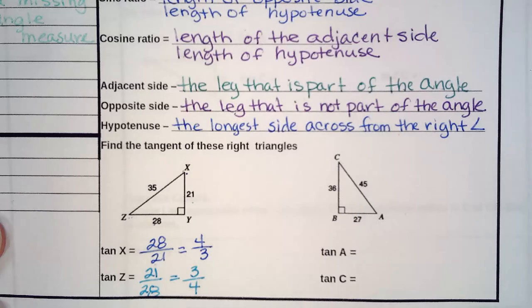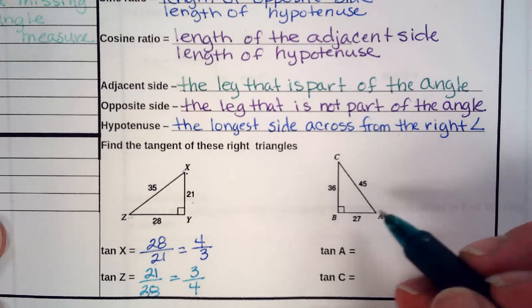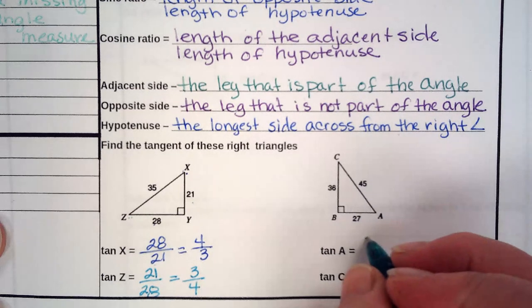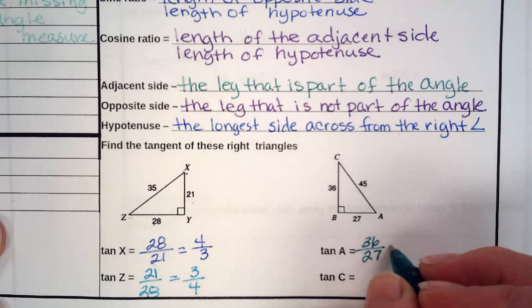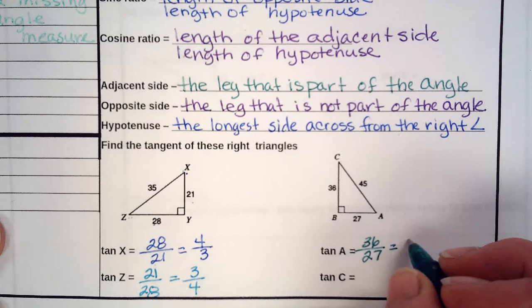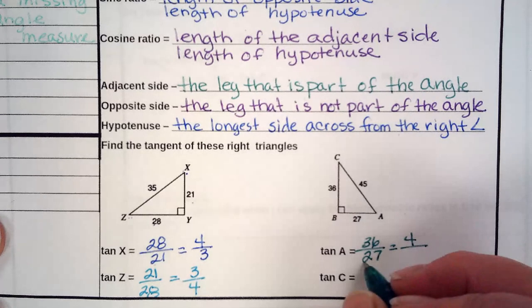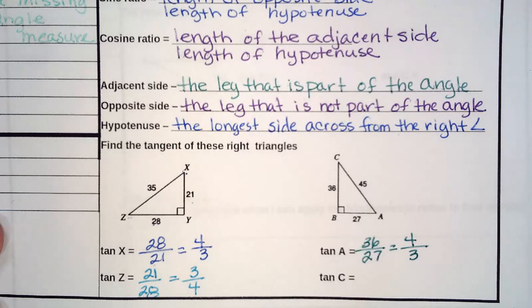Okay, what about the next one? If I'm looking at the tangent of A, I'm down here. Straight across is 36. Attached to it is 27. Both of these have a factor of 9. 36 divided by 9 is 4. 27 divided by 9 is 3. Can you do the tangent of C? Can you pause the video and do the tangent of C?